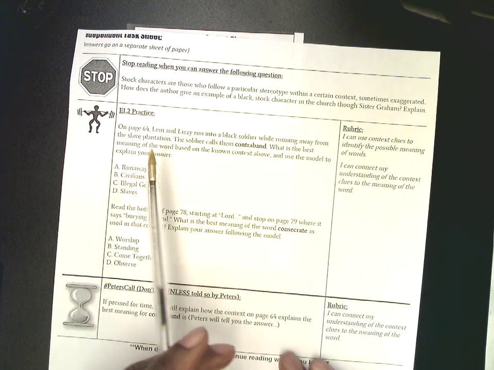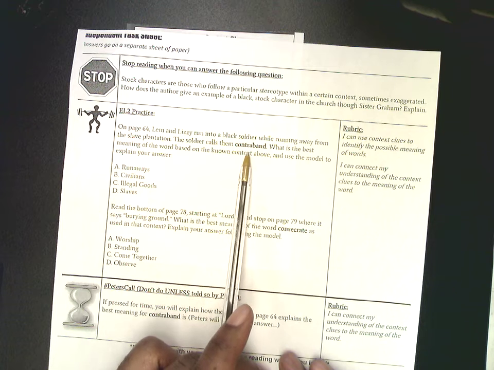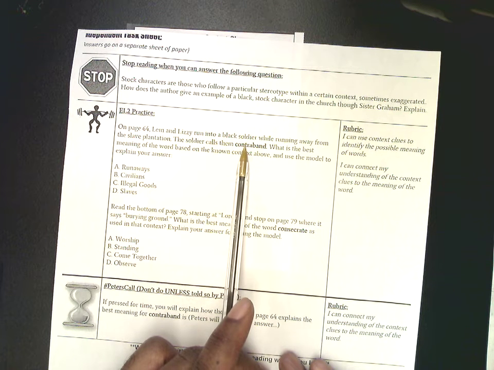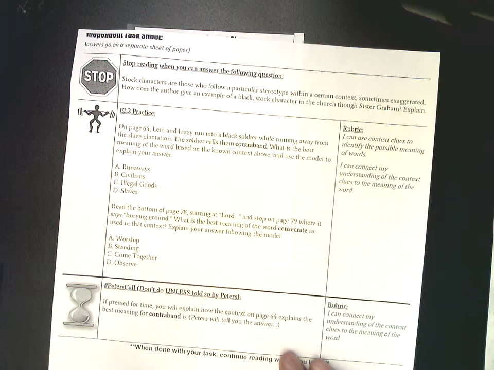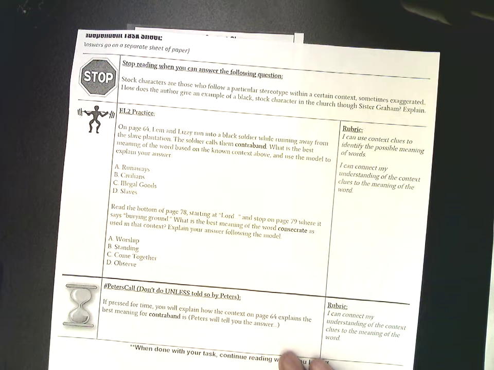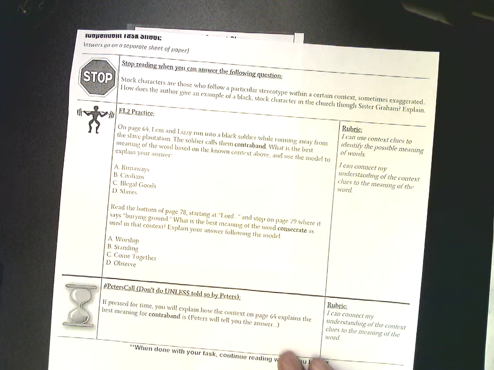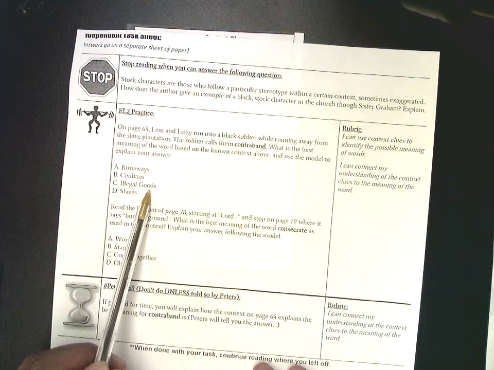So in that case, you come across the word like contraband, and you can ask yourself, well, what do I know? If a soldier saw these two and called them contraband, you can ask yourself, what could this word mean, knowing that these are slaves who have run off a plantation? Well, there's a few things. Now, one big thought, if you understand the fact that they were seen as property or seen as merchandise, you can definitely say it could be illegal goods.